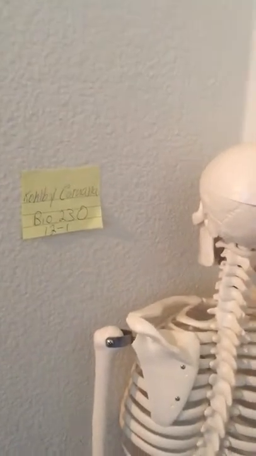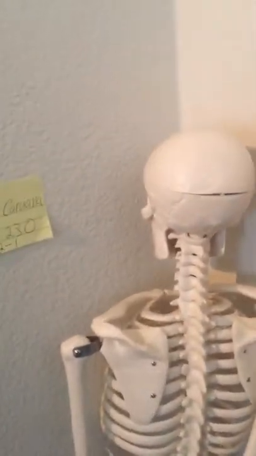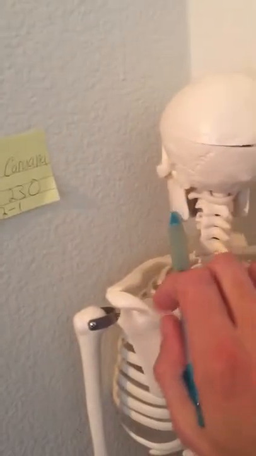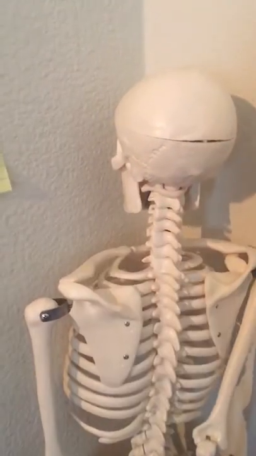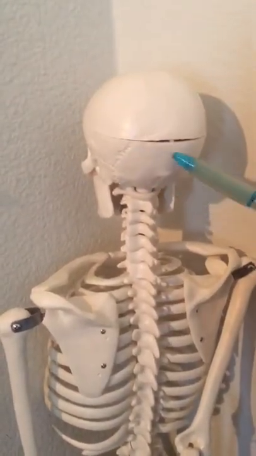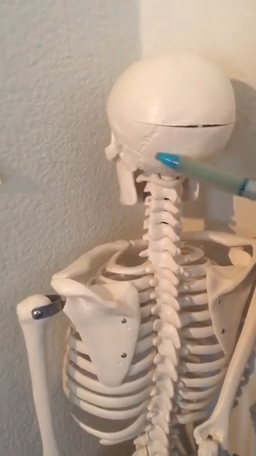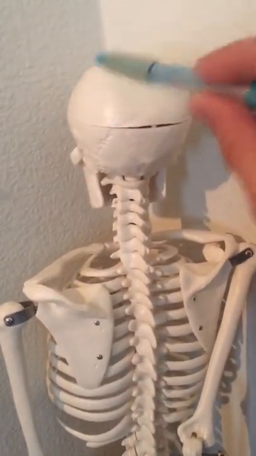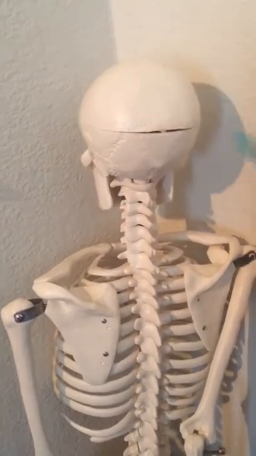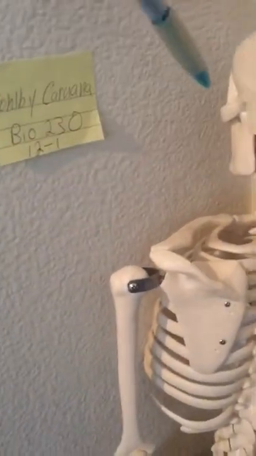So this is going to be the posterior portion of the skull, starting with the mandible located right here. The occipital bone is going to be right here, followed by the parietal bones bilaterally located at the superior end of the skull, and the temporal bone.